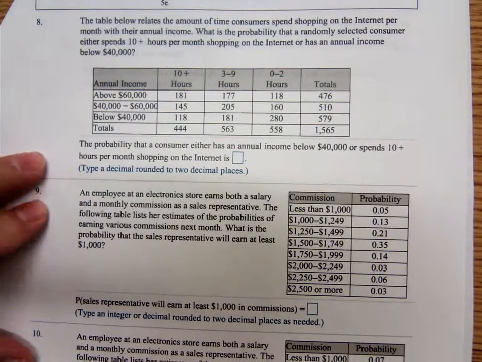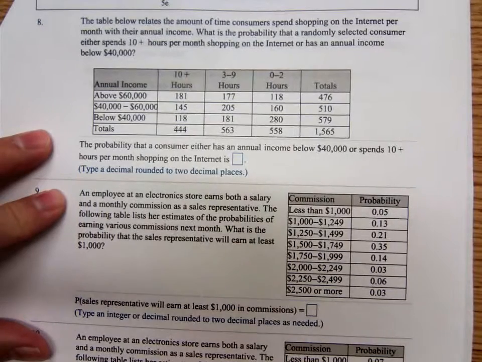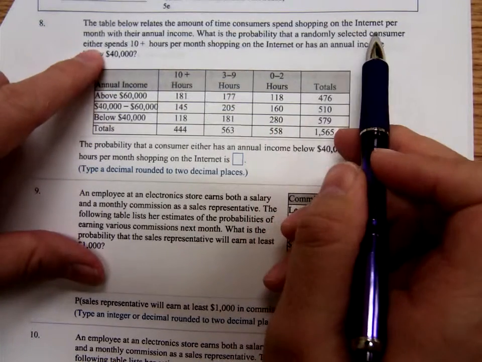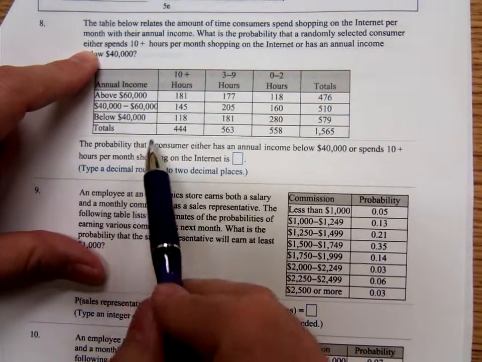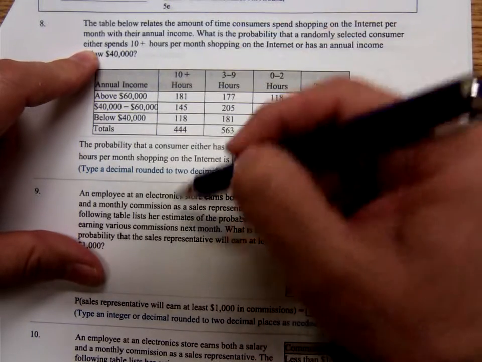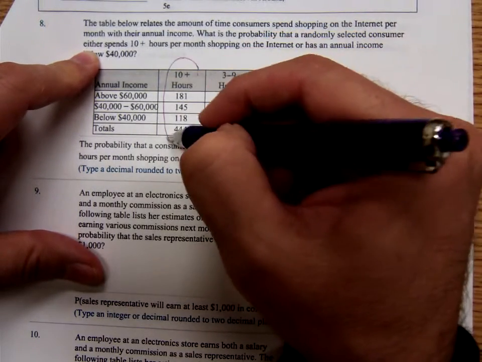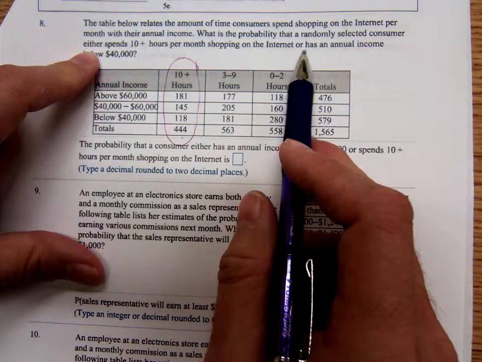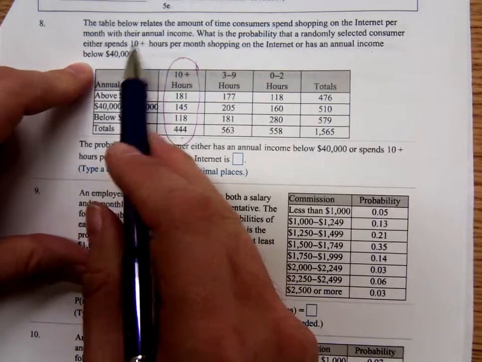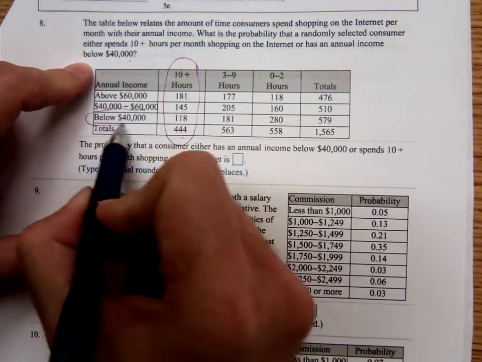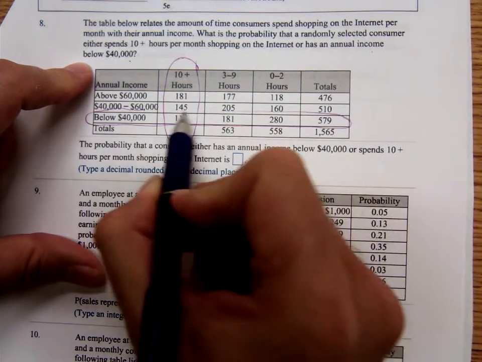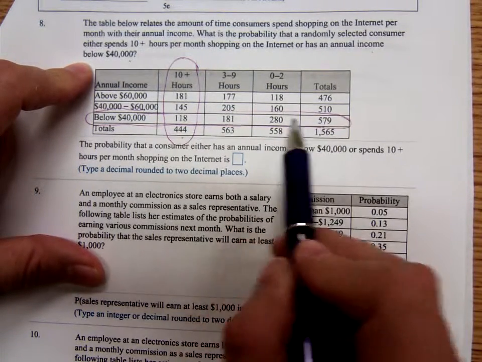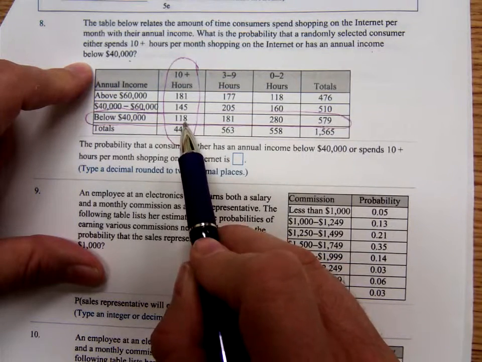So we don't want to count anything twice. Okay? So what's the probability that the randomly selected customer either spends 10 plus hours? That would be how many people spend 10 or more hours on the internet? Well, there's 444 of them. Or has an annual income below 40,000. Below 40,000, how many people have an income below 40,000? Well, 579. But we can't just add these two numbers together, because if we do, we're then counting the 118 twice.